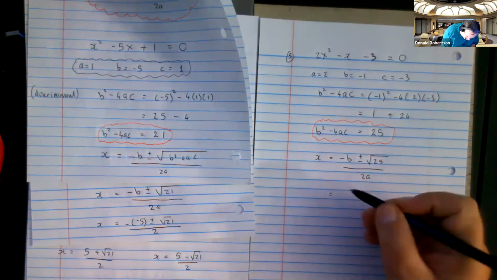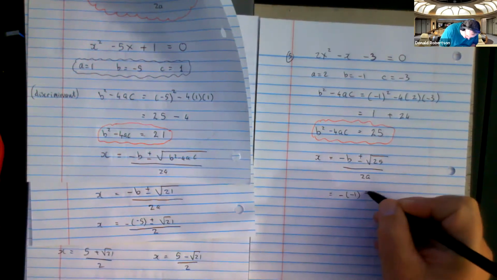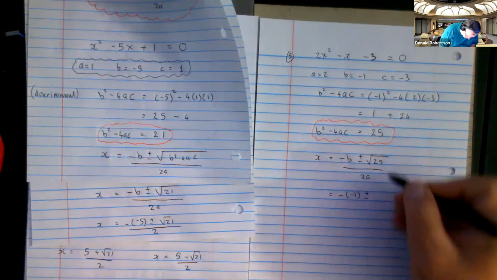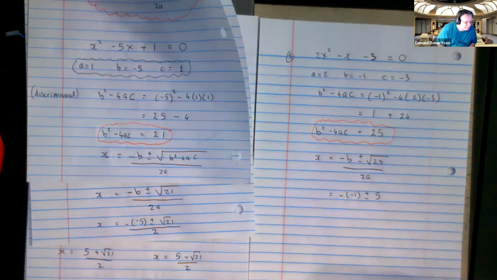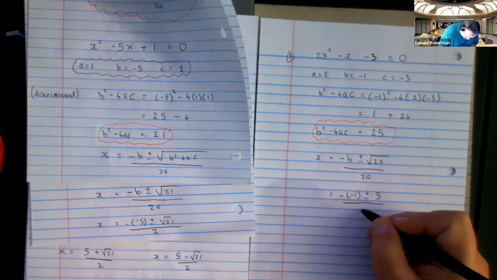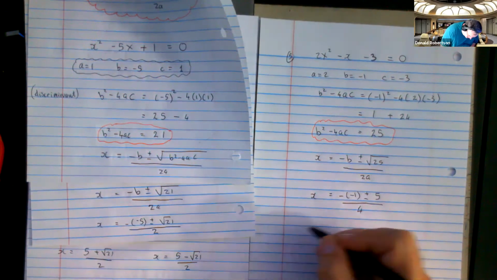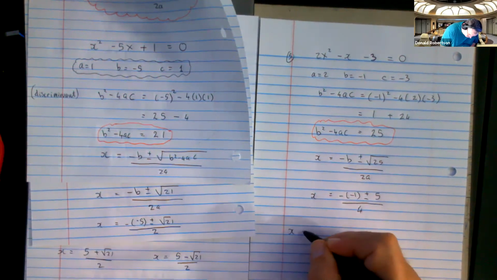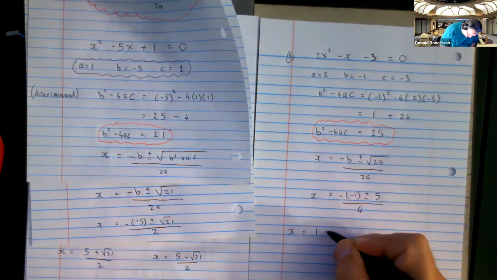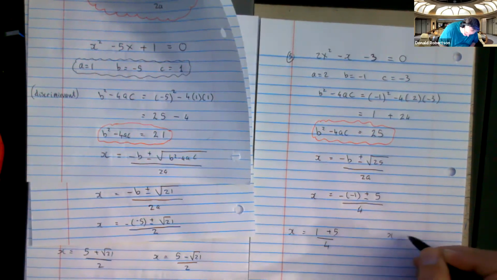The negative of b is the negative of -1 plus or minus, oh wait a minute, isn't the square root of 25 5? So it's a little bit nicer. And 2 times a is 2 times 2, which is 4. And so we'll split it into its two solutions. 1 plus 5 over 4. And 1 take away 5 over 4.